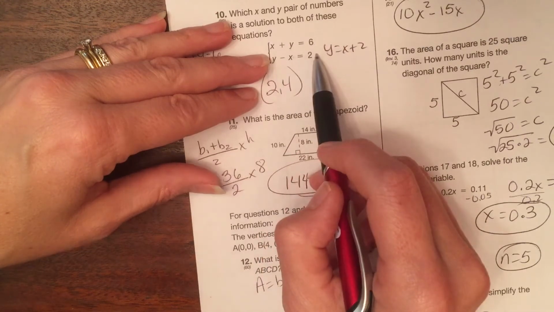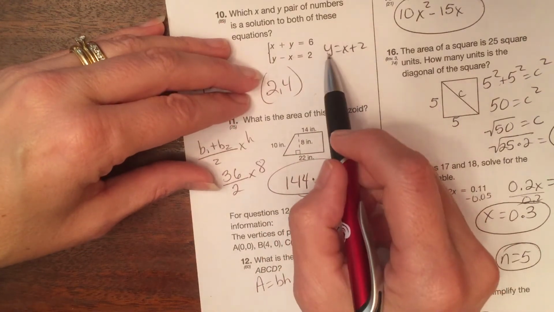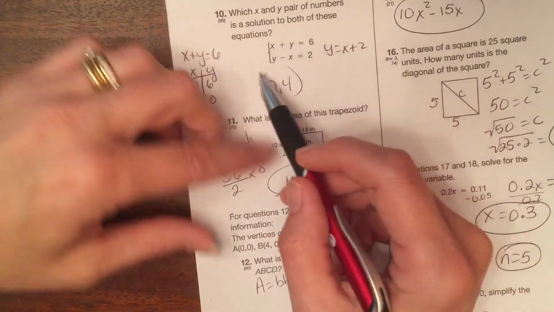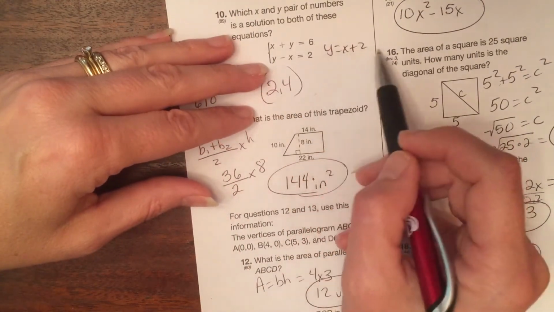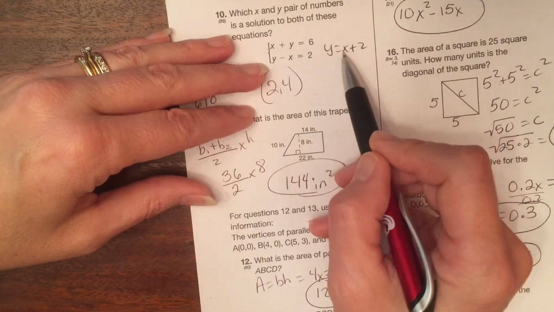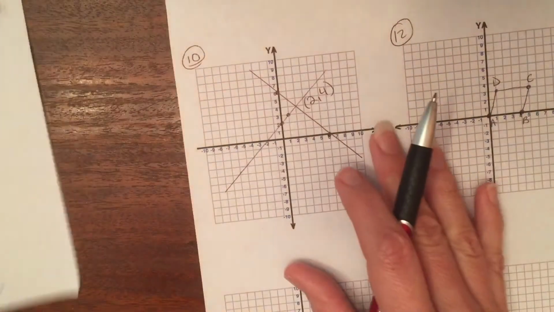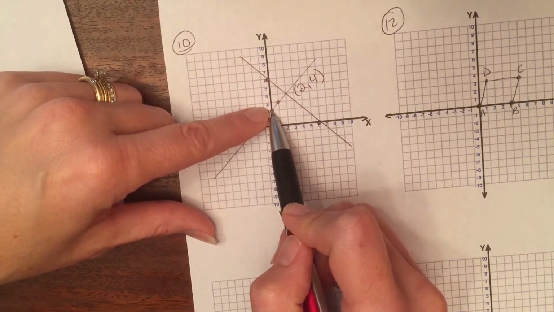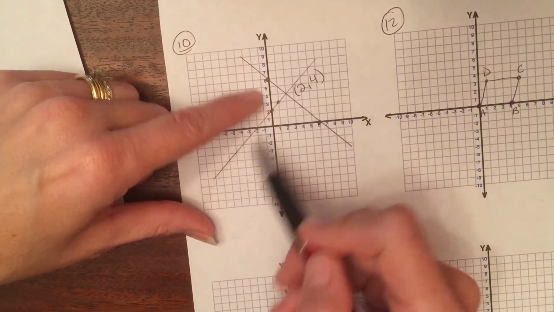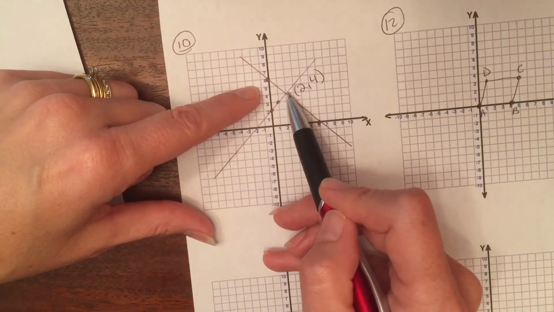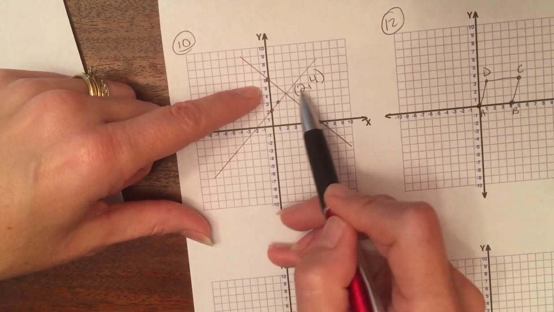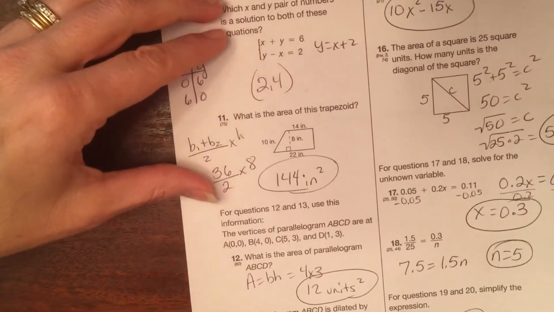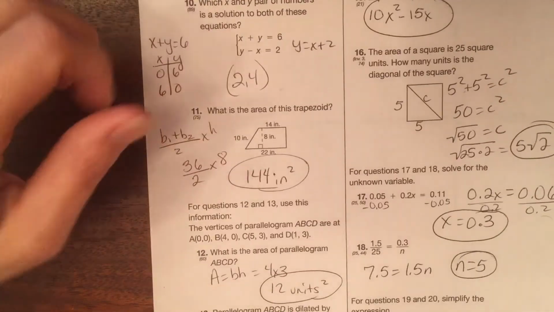So I added x to both sides to get it in slope-intercept form. Y equals x plus 2. You could have done it the intercept way, but I just moved that over real quick and then it was real easy. This is my y-intercept and my slope is 1. So my y-intercept is at 2. The slope is positive 1. I rise 1 and run 1. I drew my line. They cross at 2, 4. So when x is 2 and y is 4, both of the equations are true.